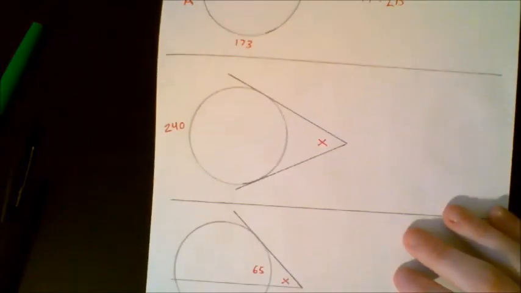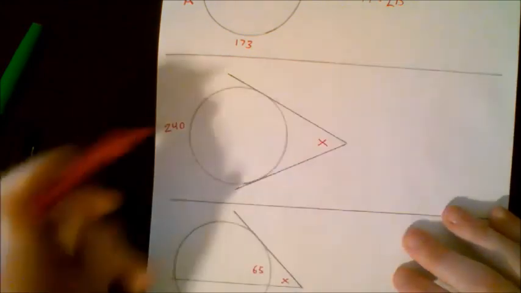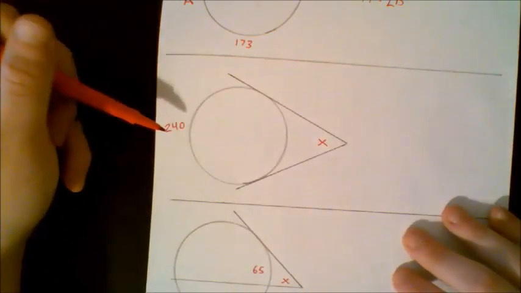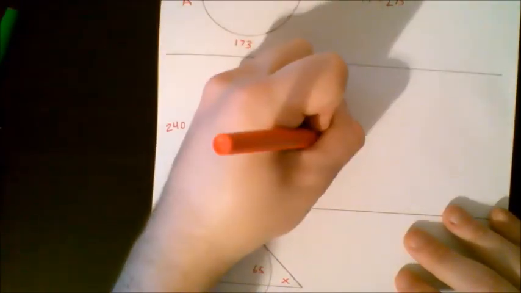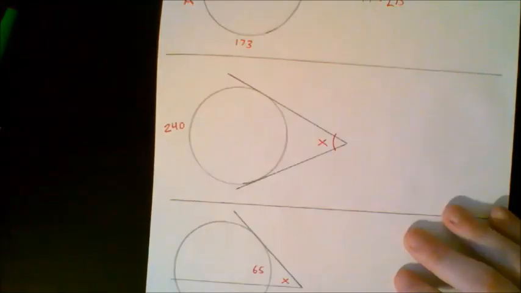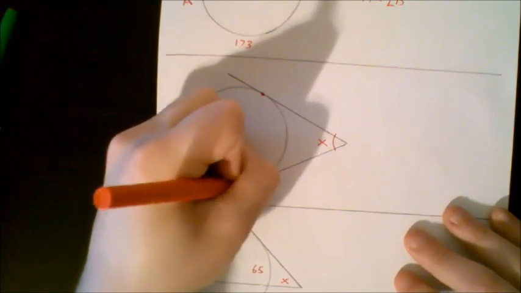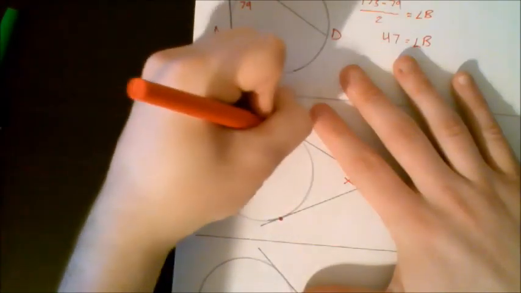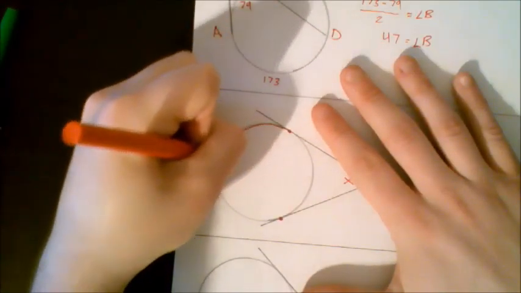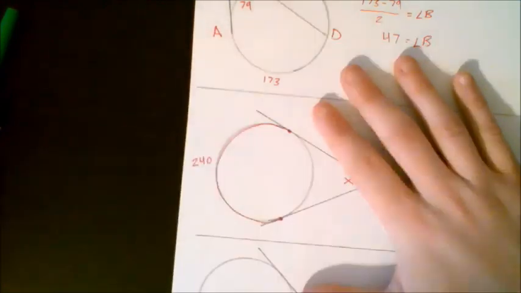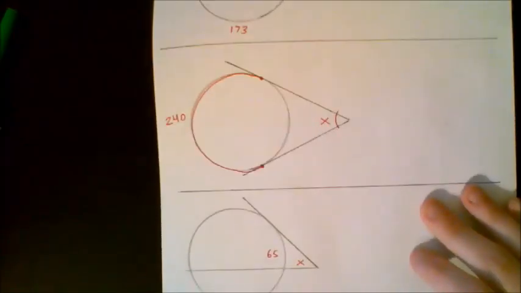Okay, now this one, a little bit different because they only give us one arc measure and this angle right here. Now keep in mind this is 2 tangents. Okay, so this arc right here, this whole thing, is equal to 240 degrees.